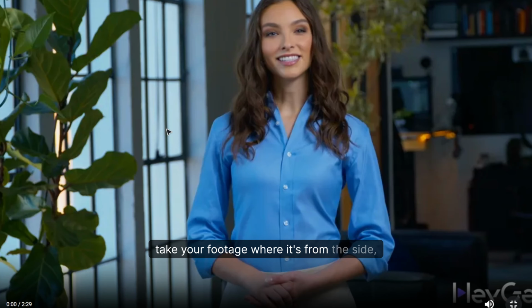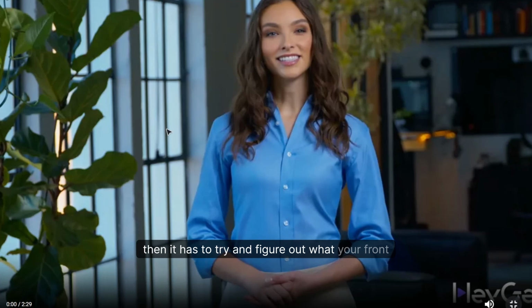You don't want to take your footage from the side for this initial look, because it's the first time it's creating your avatar. And I noticed that when it only sees people from the side, even in an image, it has to try and figure out what your front facing looks like, and it just looks a bit weird because it doesn't have all the data, right?